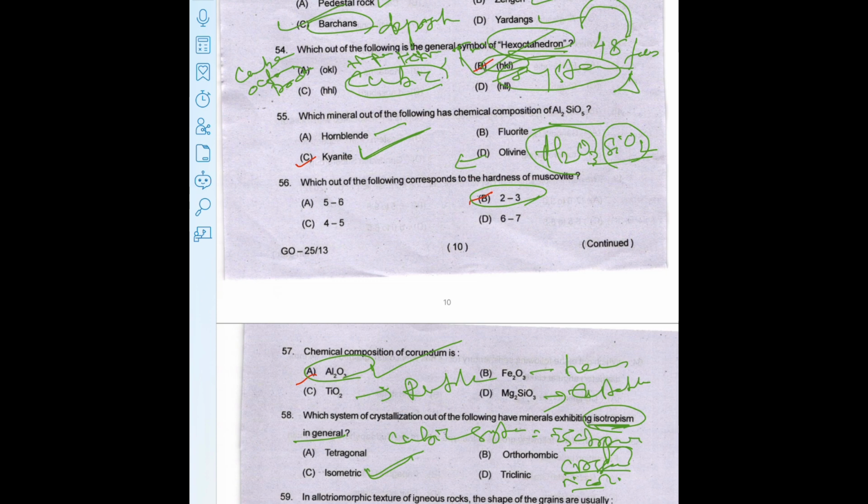Do you know which sections of minerals crystallizing in the tetragonal system are isotropic? The sections cut perpendicular to the optic axis. If this is the optic axis, in case of the tetragonal system, these sections which are cut perpendicular to the optic axis, if they are viewed under crossed nicol condition, will behave as if they belong to the isometric system. They will be isotropic. But the common feature of isotropism is the crystals of the isometric system.